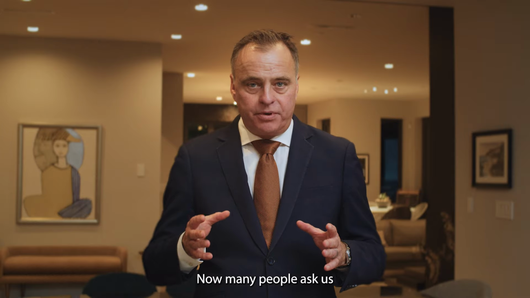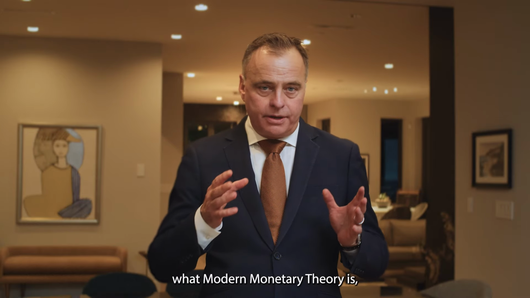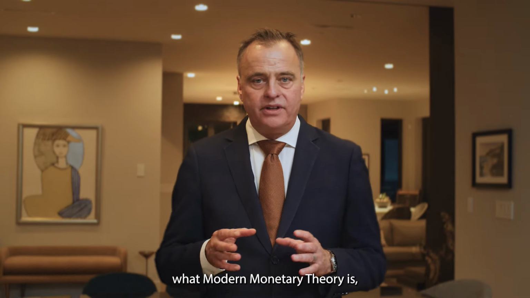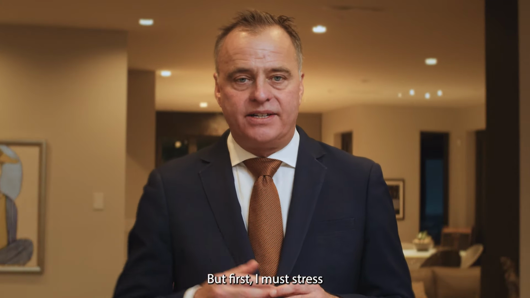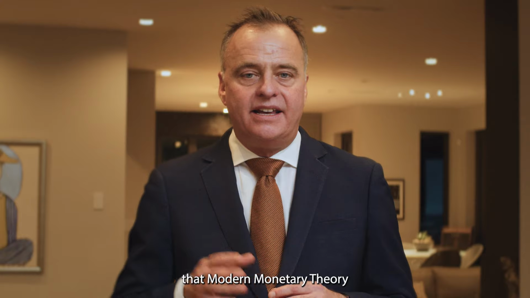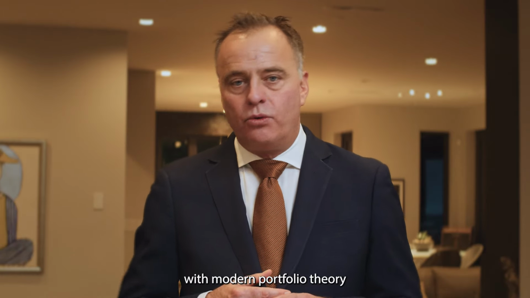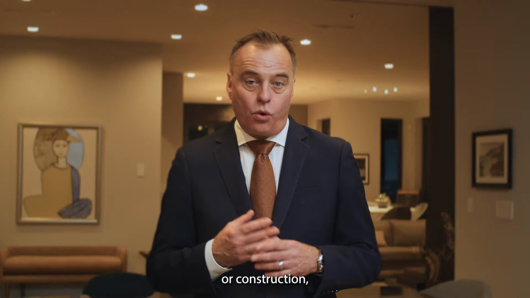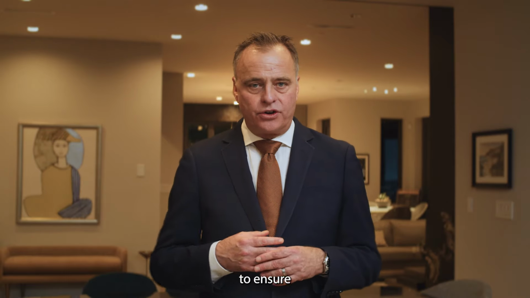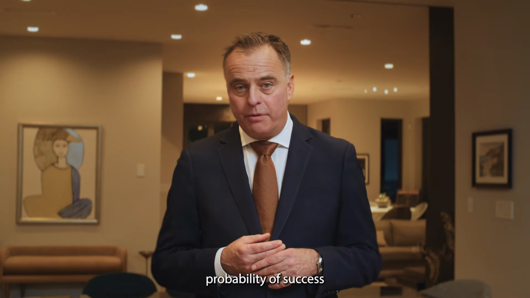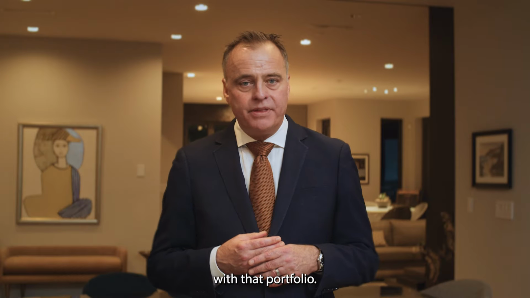Now, many people ask us what modern monetary theory is, sometimes also known as MMT. But first, I must stress that modern monetary theory has absolutely nothing to do with modern portfolio theory or construction, which refers to the scientific and mathematical process used by us at McIver Capital Management to allocate a portfolio to ensure the greatest mathematical probability of success with that portfolio.